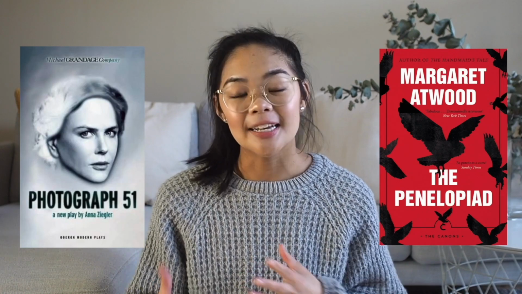Rather than just using a simple on the other hand or however, which you've probably written 100 times and where you feel like you're just starting to repeat yourself now, I'm going to show you some advanced ways where you can diverge, like this example in Photograph 51 and The Penelopiad. As always, don't stress if you're not studying these two texts. It's just the example that I'm going to give you that you can apply for any text that you're studying.